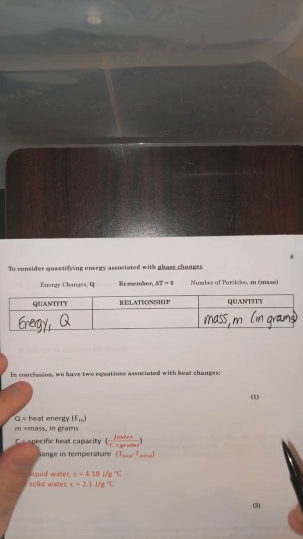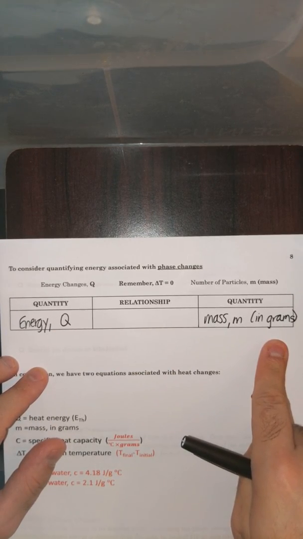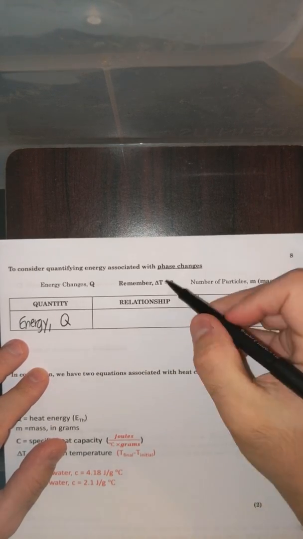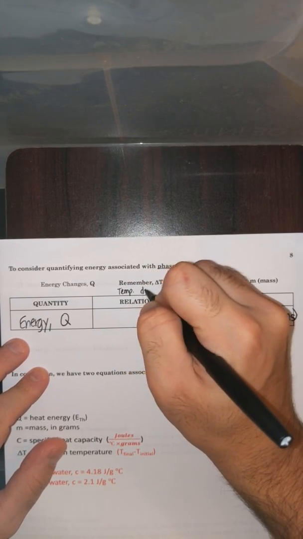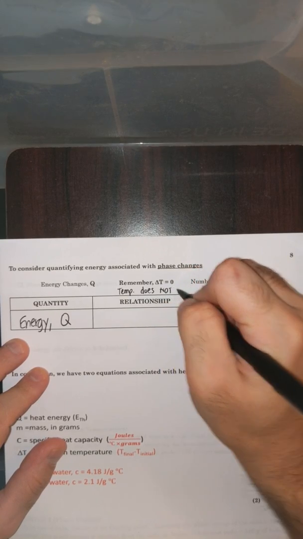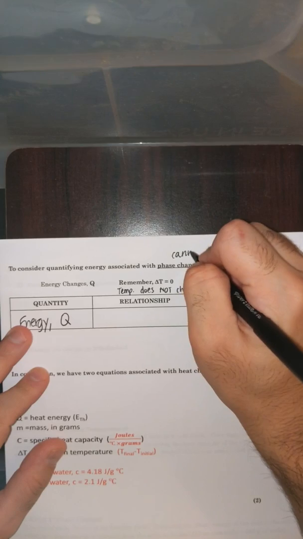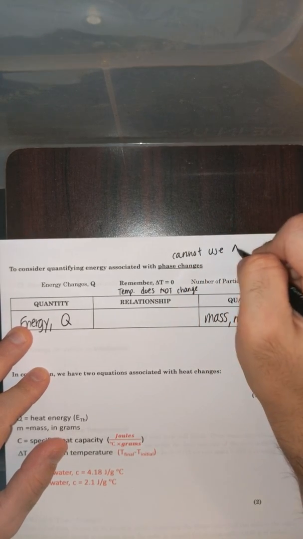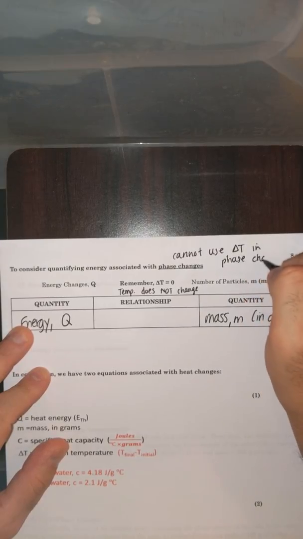I'm going to need a relationship that relates quantity of energy to mass in grams. And there's no delta T. Temperature does not change. So I cannot use delta T in phase change energy calculation.